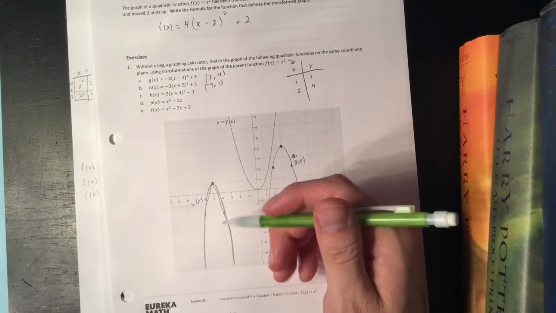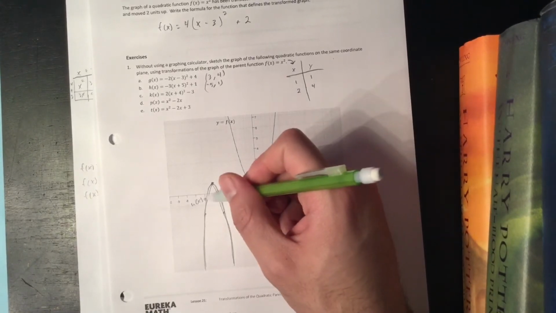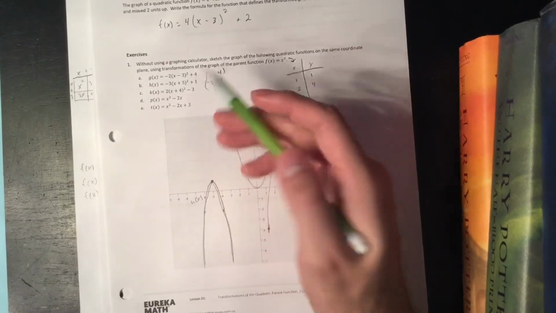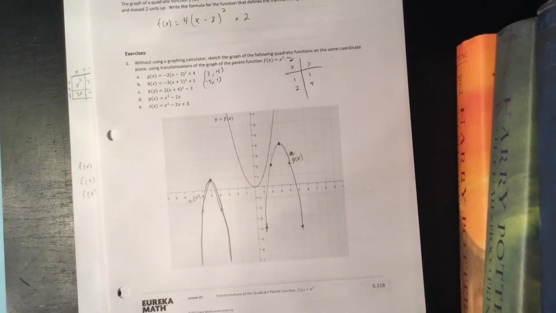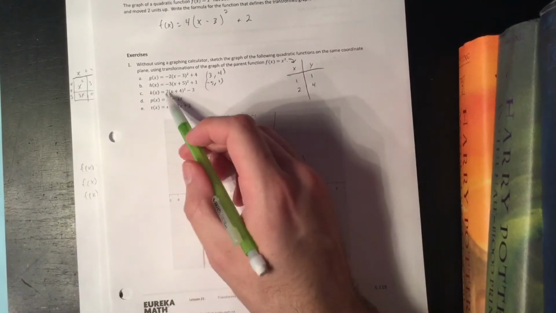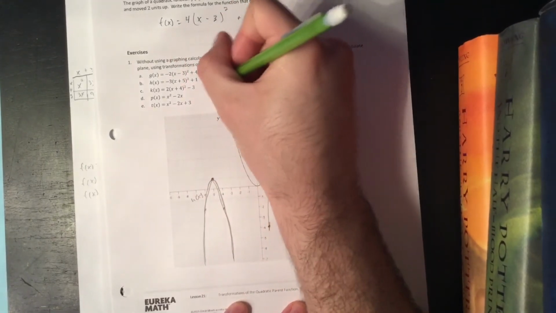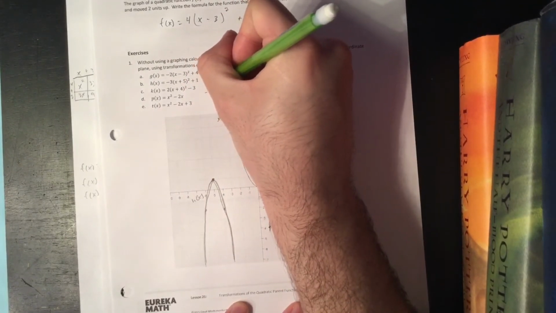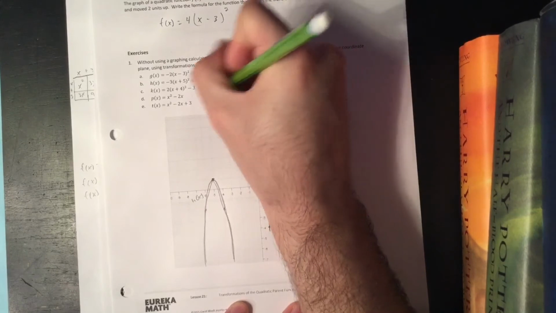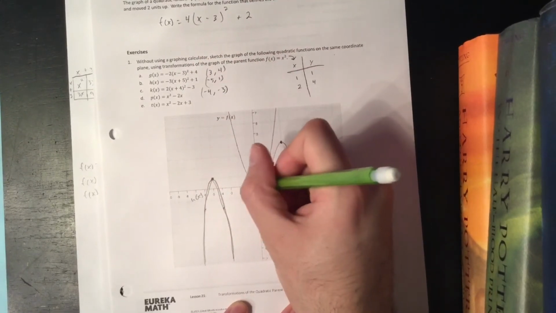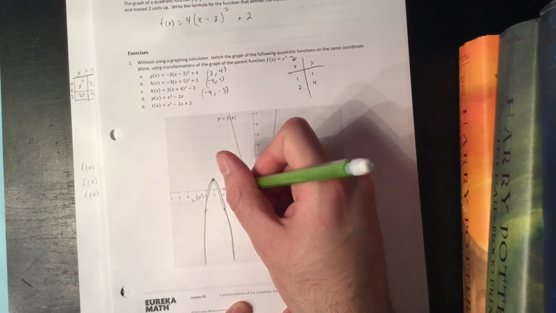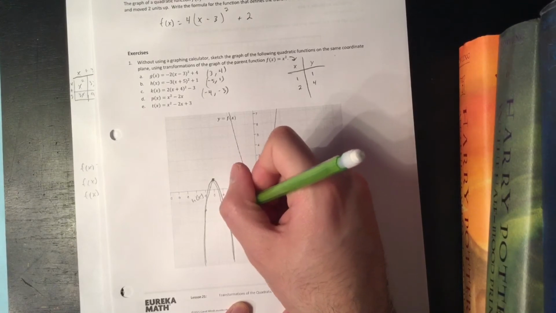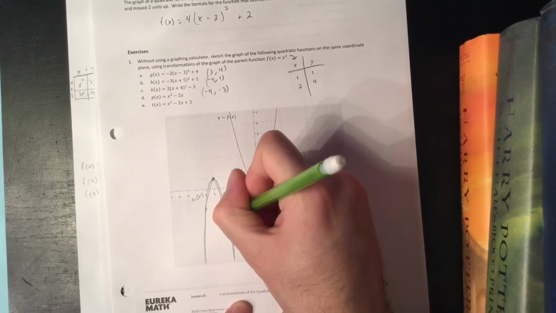If you wanted to, you could always go in and plug in -4, -6 into this and see exactly where the points would be. That's completely fine as well. So then for C, for this one here, our vertex is at -4, -3. So we're moving to the left 4, 1, 2, 3, 4, and then we move down 3. So 1, 2, 3. So we're right down here.